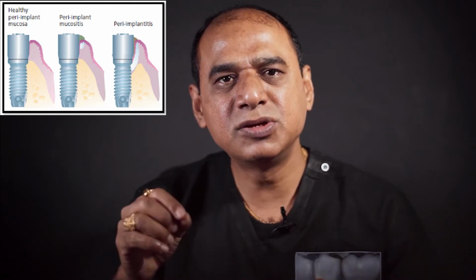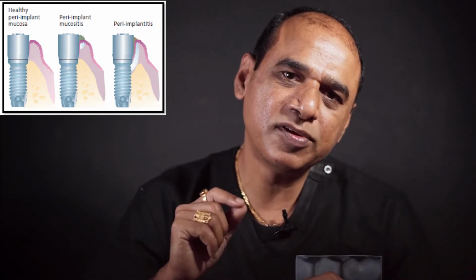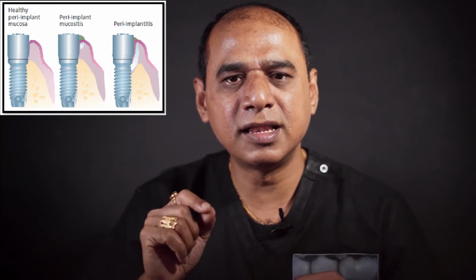How do we diagnose it? In the clinical examination, first we evaluate the general oral hygiene of the patient. Next is the examination of the tissues around the implant for signs of inflammation, that is the change in color and swelling, followed by probing the tissue to ascertain if there is any bleeding on probing. Radiographic examination is done by taking an X-ray or scan of the implant and the surrounding structure, and it is checked for any bone loss.